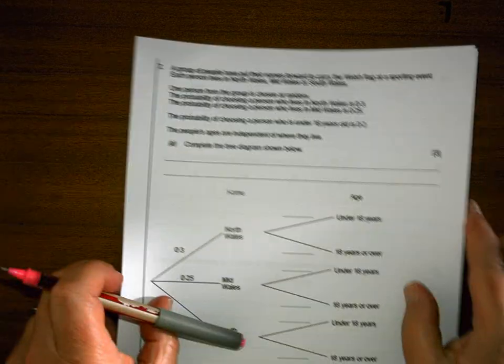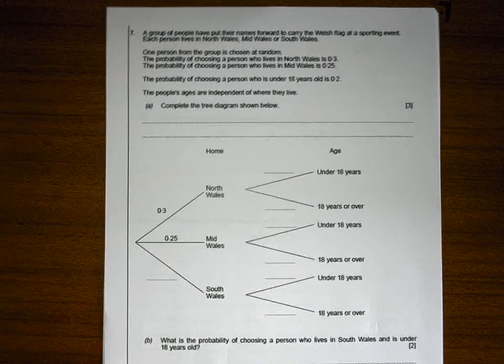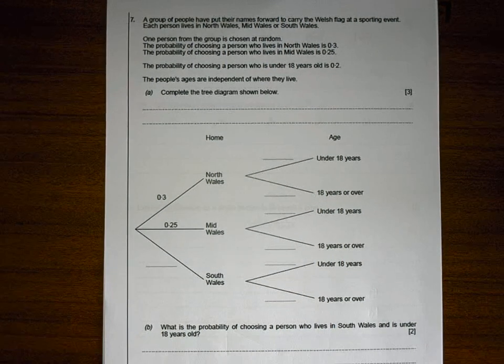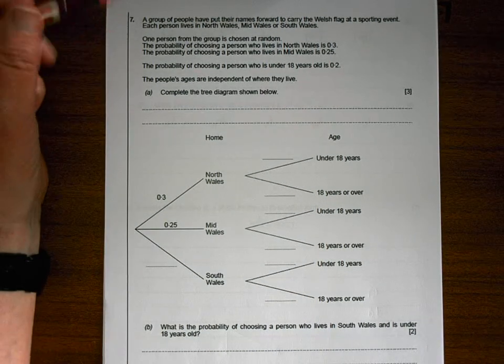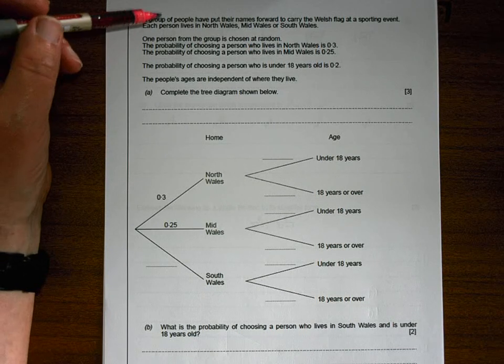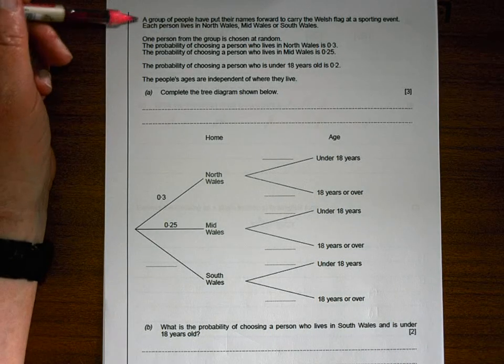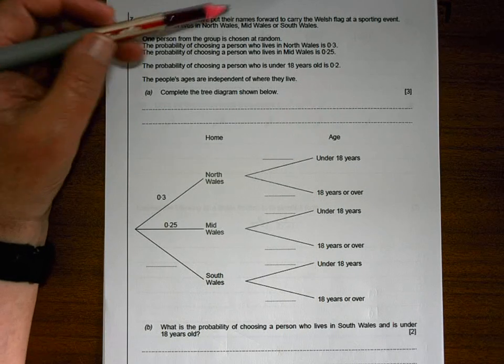Question 7, probability trees. This was covered when I had COVID, hoping that you've been able to manage this. So a group of people have put their names forward to carry the Welsh flag at a sporting event. Each person lives in North Wales, Mid Wales or South Wales.